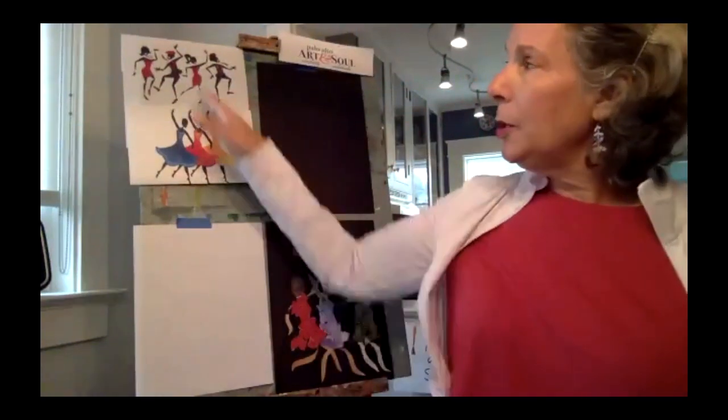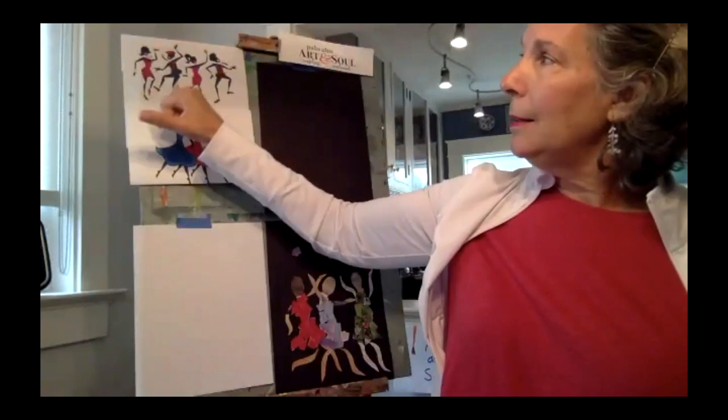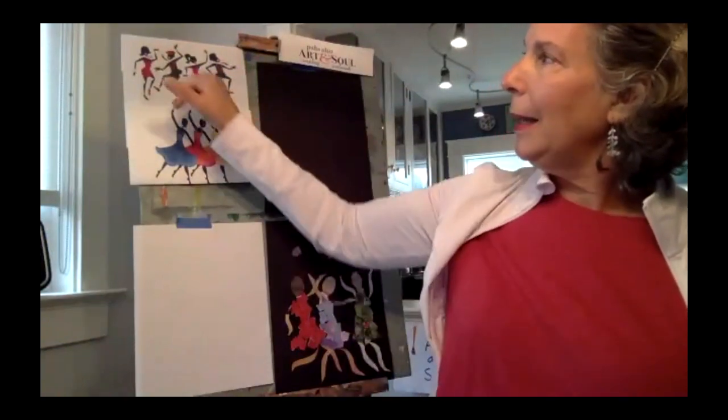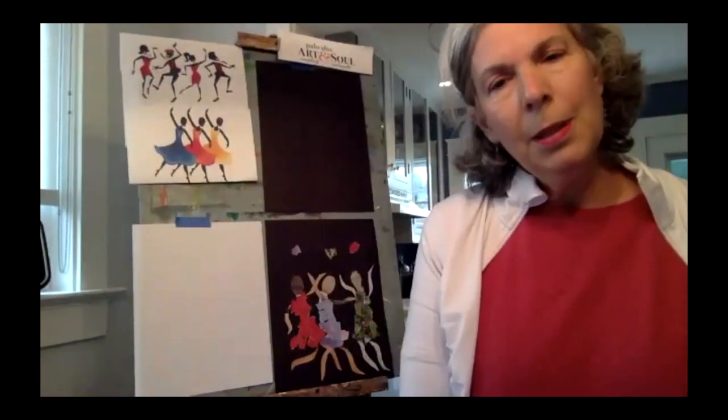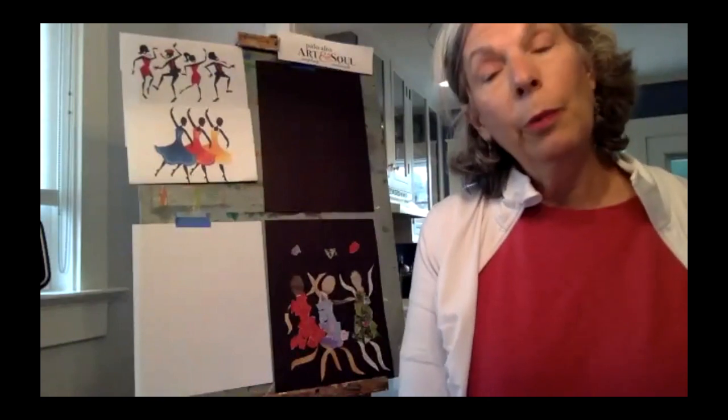There are men in these dancers as well, and they have little vests and hats and ties. It's not so much today about the gender of the dancers, it's about the movement and the repetition and the rhythm of what we're creating.